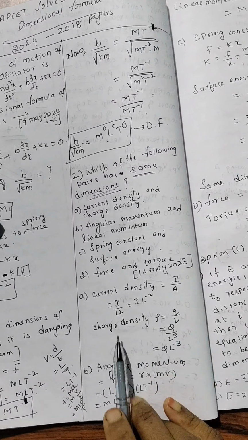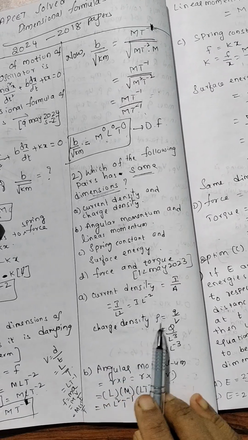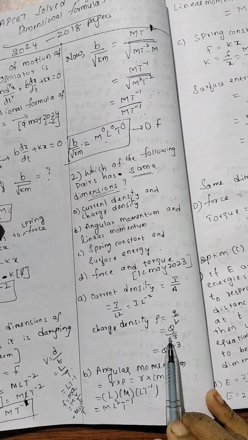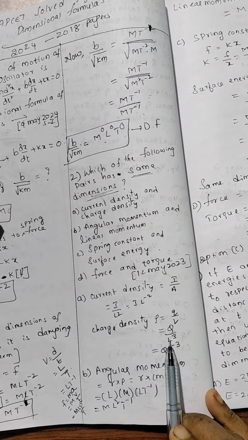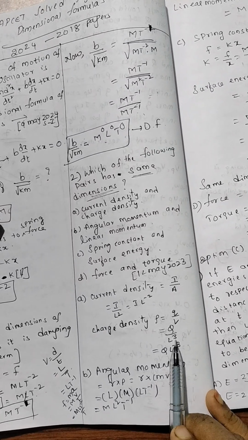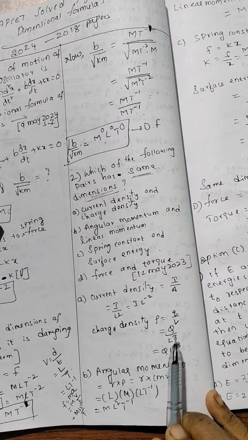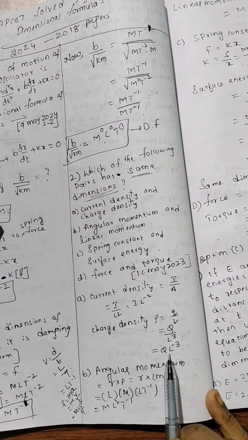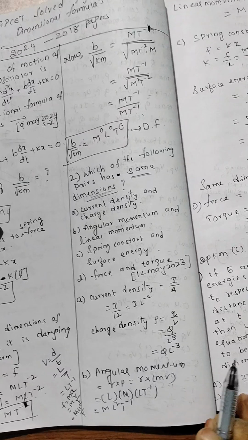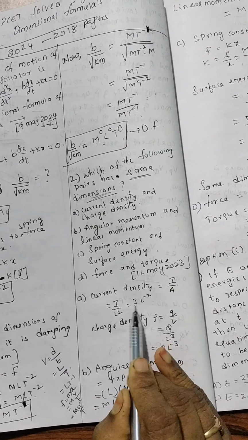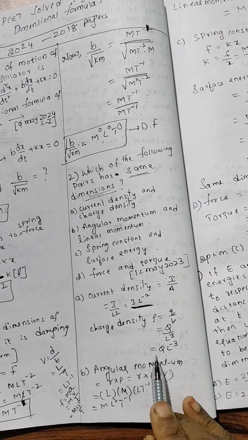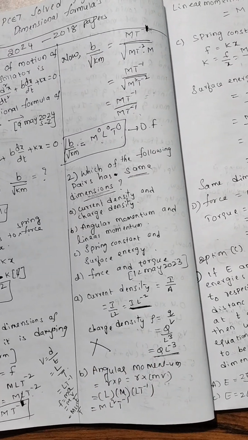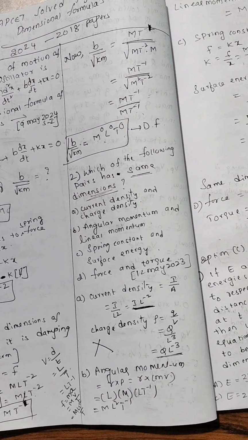Right? Now next is charge density. Charge density means charge per unit volume. Charge capital Q, volume is length into breadth into height, L into L into L, L³. Now this 1 by L³ can be written as L^-3. So the answer becomes Q L^-3. Now see, the current density formula is this and the charge density formula is this, so this option is wrong. This does not have the same dimensions.